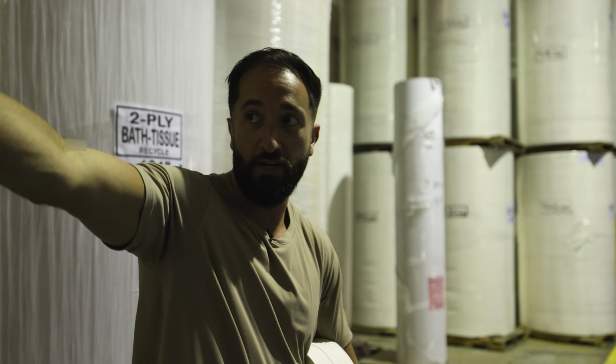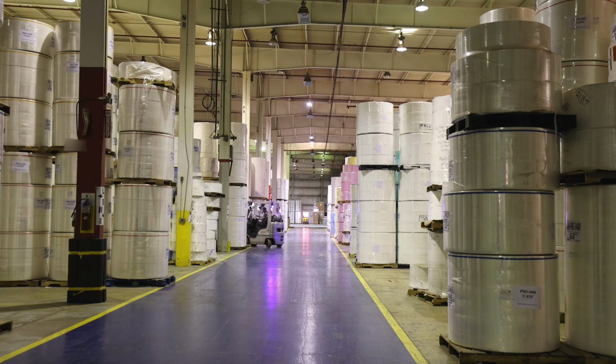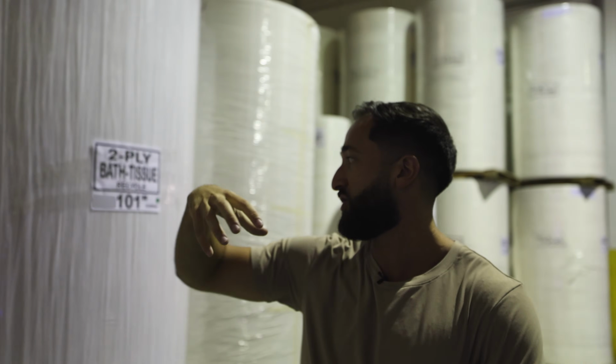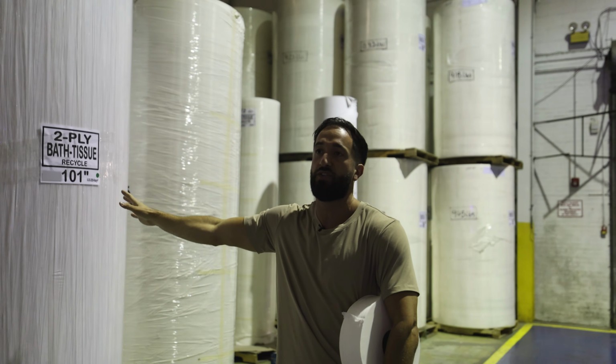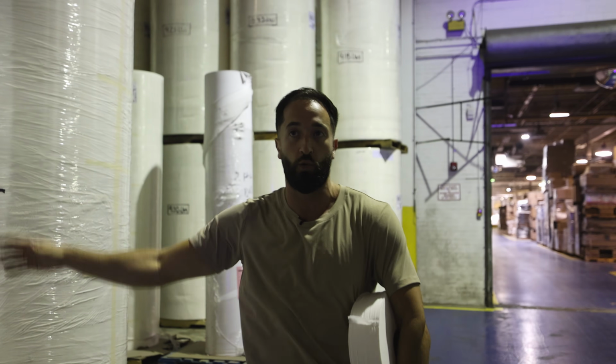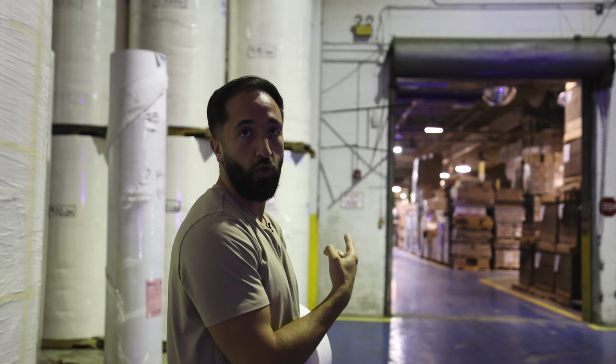So all the way down here, you can see that forklift moving around. Oh, and another one just popped out. This is where we bring in all this material into this building. It's 90,000 square feet. And then we stack everything up based on material type. So this is bath tissue. This is for toilet paper. From here, the forklift picks it up and is gonna take it all the way down to the machine.